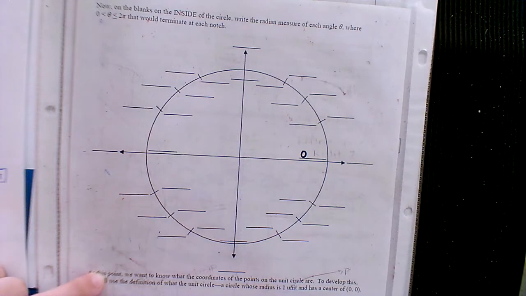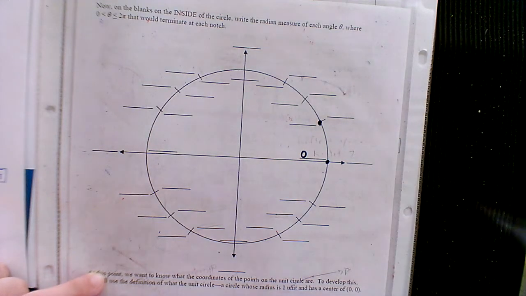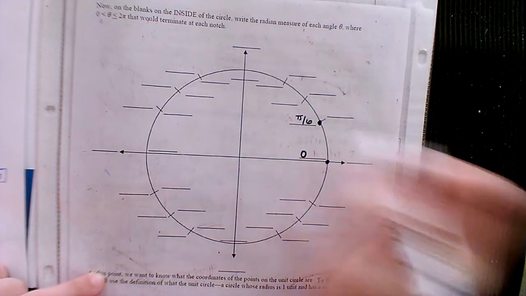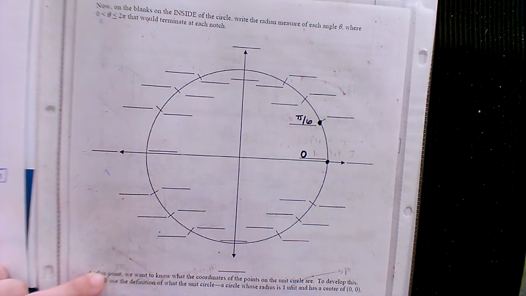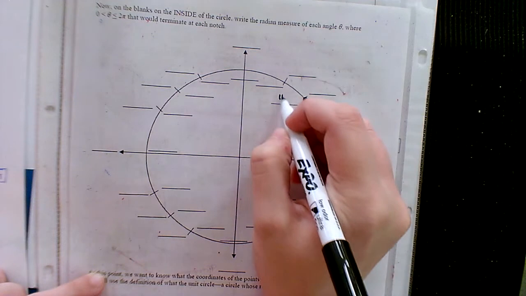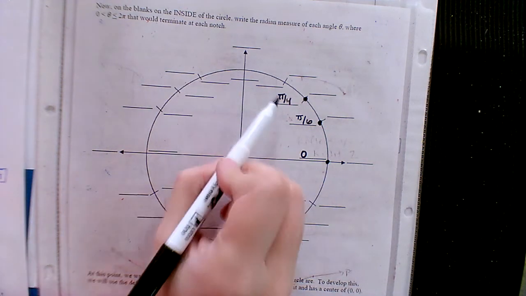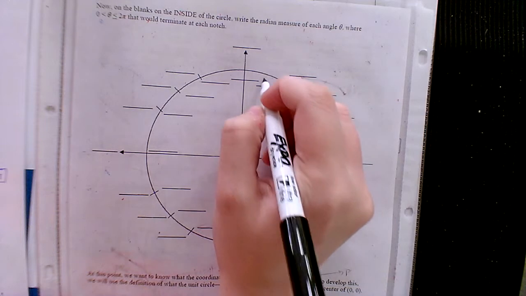So we started with 0. We said the first tick mark was 30 degrees, but that was equivalent to pi over 6. And the middle tick mark was 45 degrees, but we said that was equivalent to pi over 4. And then we counted our way through all of the other ones. So if you want to practice counting your way through, you can. Or if you want to flip back and forth to copy, you can do that as well. Okay, but we're going to go ahead and fill in all the other radian values.